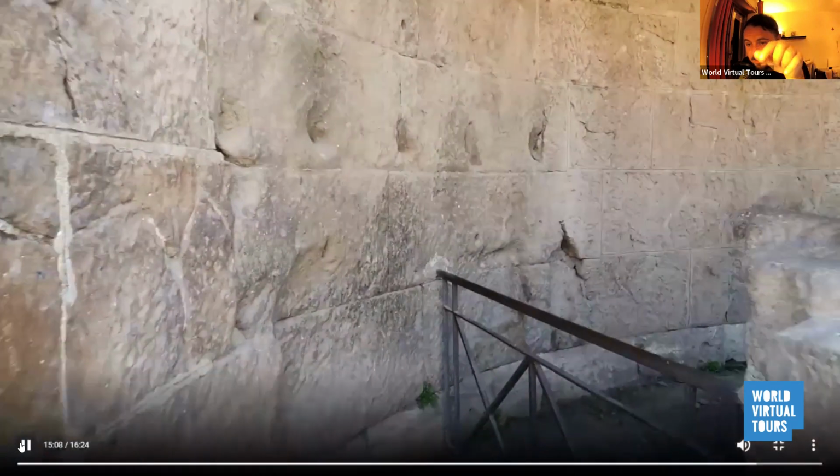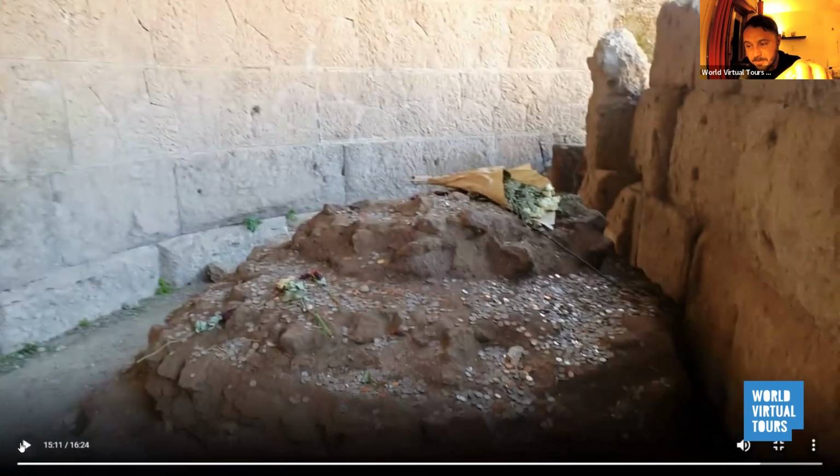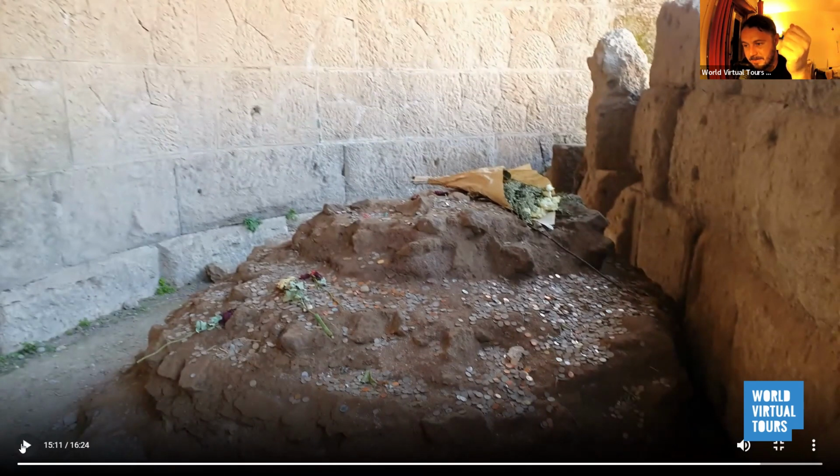Right behind this wall, you notice that there is an altar, or better, basically the remains of an altar. This is where Caesar was cremated. I hate these flowers and these coins because they were thrown here by people that consider Caesar as a myth, as a legend. We call them fascist. Okay, Caesar was a monster.